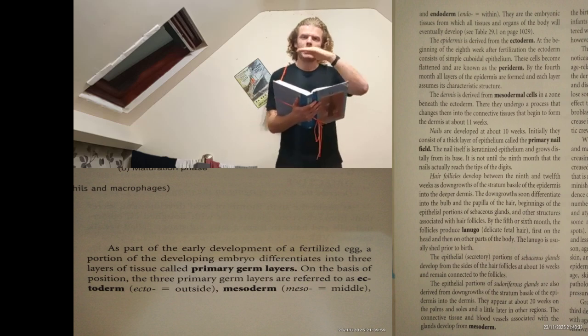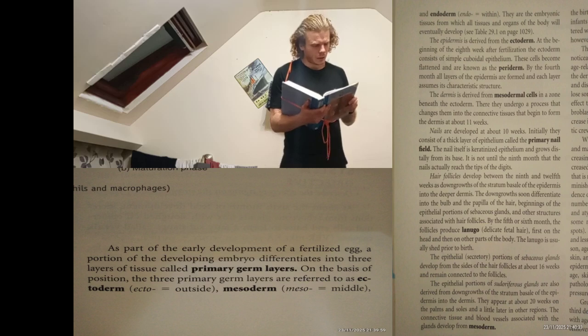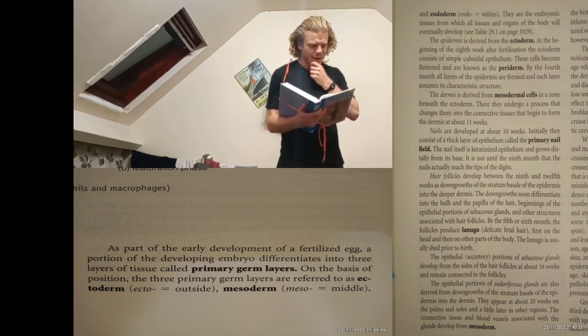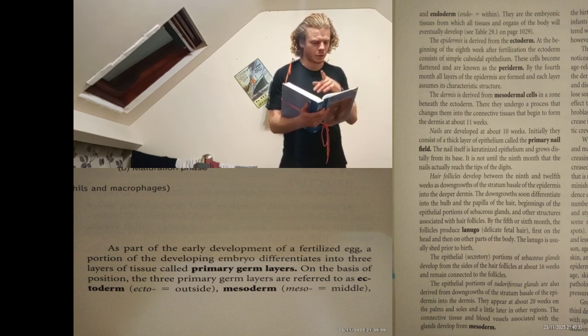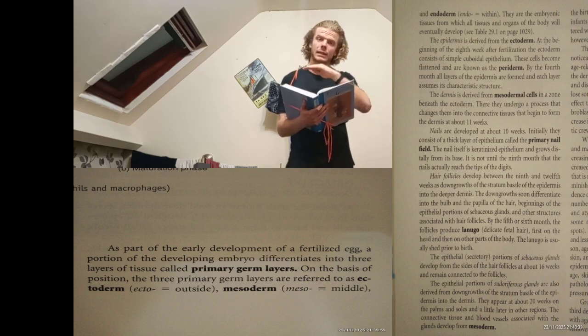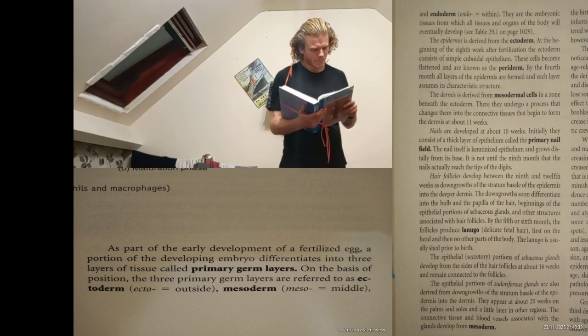We have the mesoderm, in which are the mesodermal cells, and that makes the dermis. They undergo a process that changes them into the connective tissue that begins to form the dermis at about 11 weeks. From the 11th week onwards, they start to become the dermis.